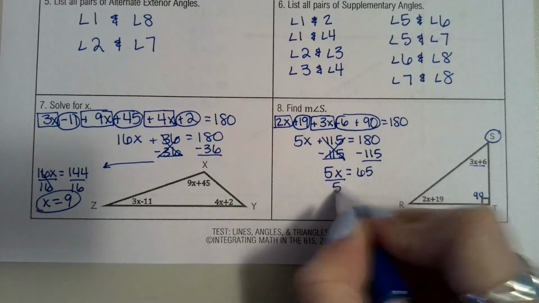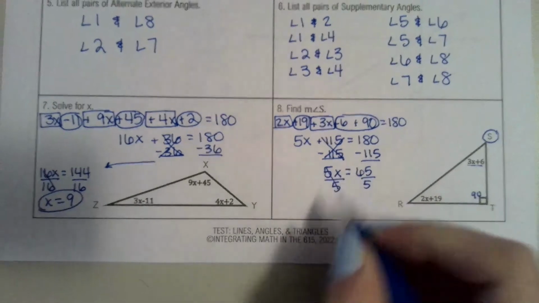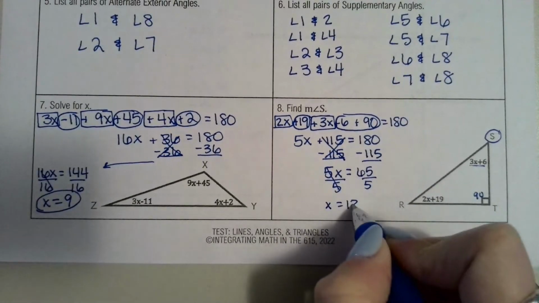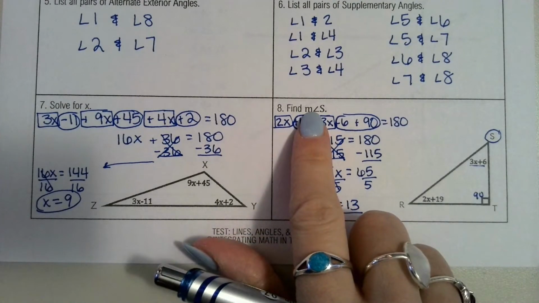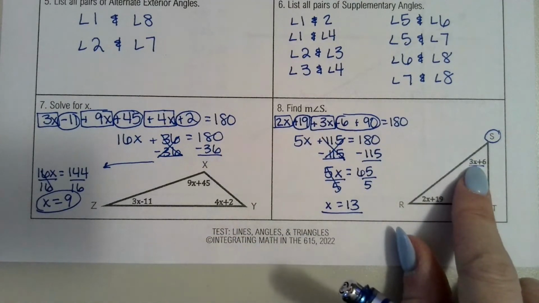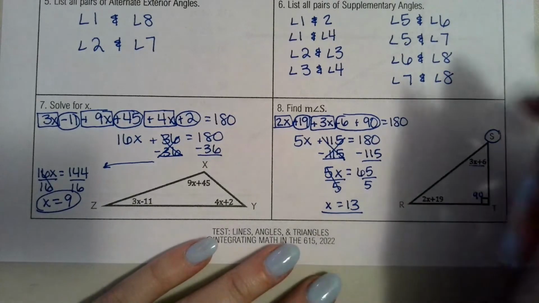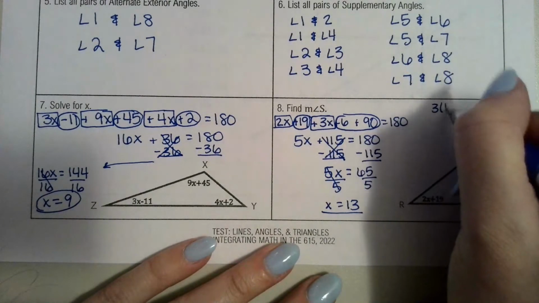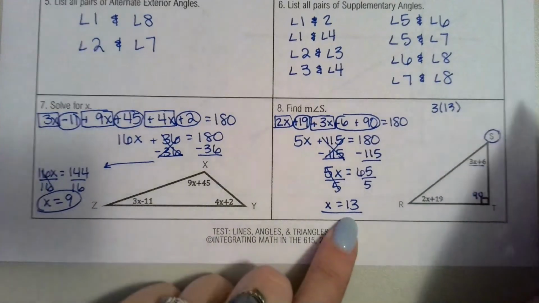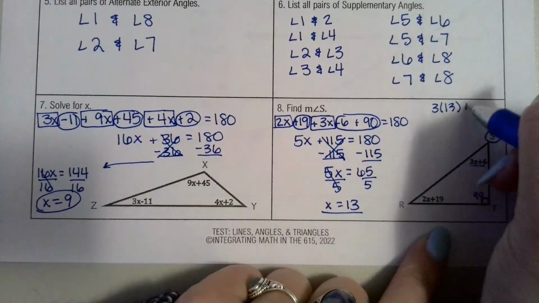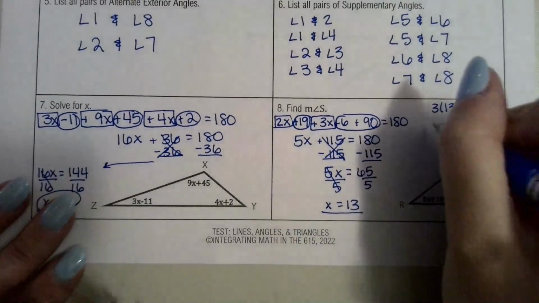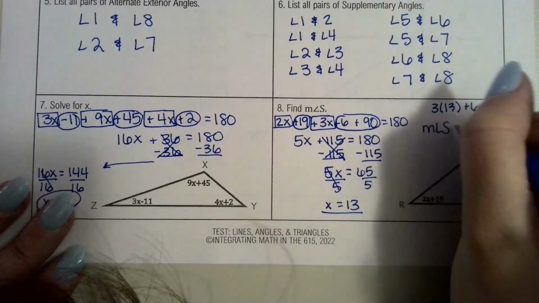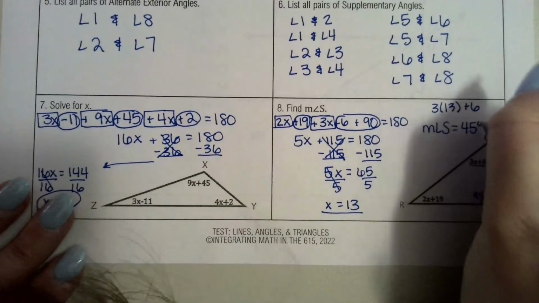Divide by 5 on both sides, and x equals 13. However, they asked us to find the measure of angle S, which is represented by this expression 3x plus 6. So we need to go back and plug in our solution of 13 for x. So 3 times 13 plus 6 gives me that the measure of angle S is equal to 45 degrees.